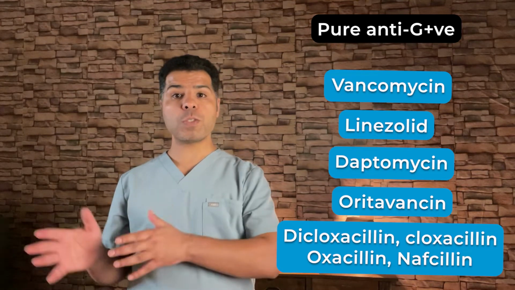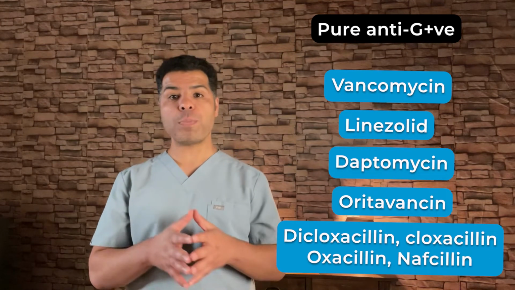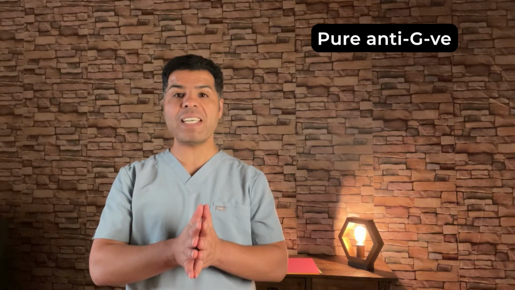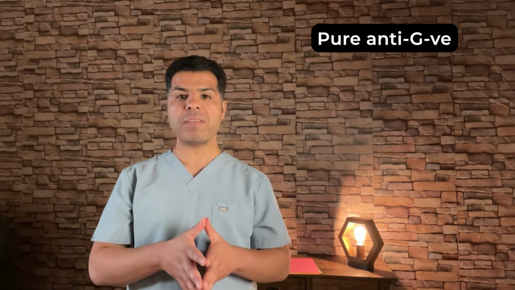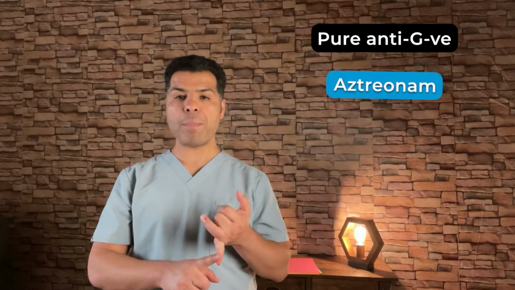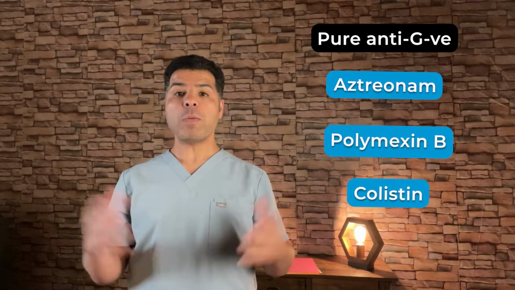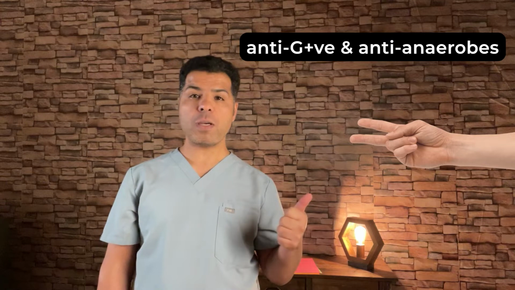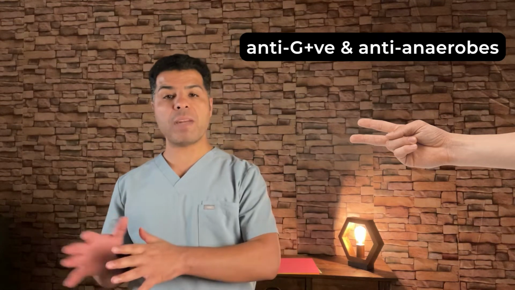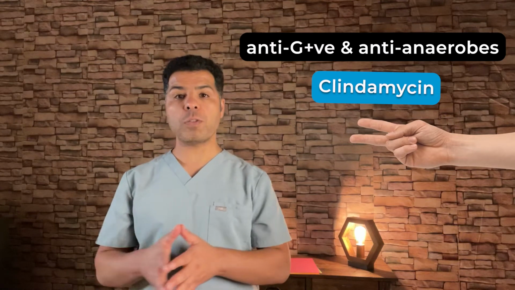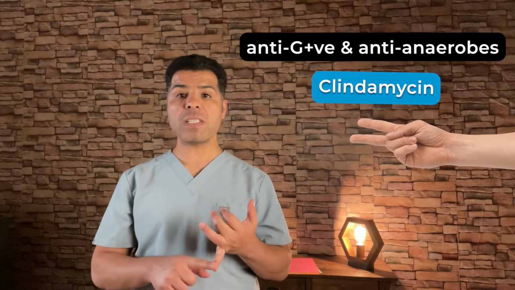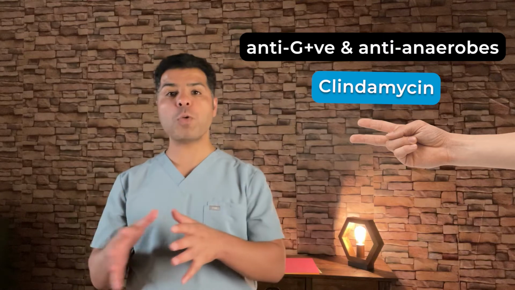The opposite to this group is a group of antibiotics with pure anti-gram-negative activity but no clinically significant anti-gram-positive or anti-anaerobic activity. This group includes aztreonam, polymyxin B, and colistin. Now let's move to double spectrum antibiotics, and here we have two subcategories. The first is anti-gram-positive and anti-anaerobes without any gram-negative coverage. Clindamycin is the only one in this category we're going to talk about today. Clindamycin covers gram-positive and anaerobes but has 0 gram-negative coverage.